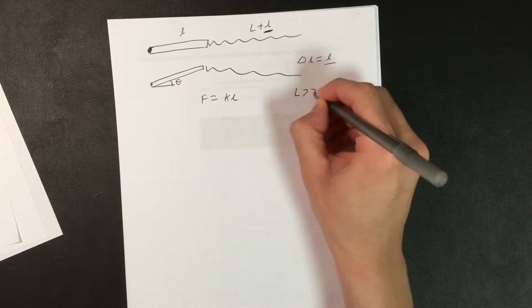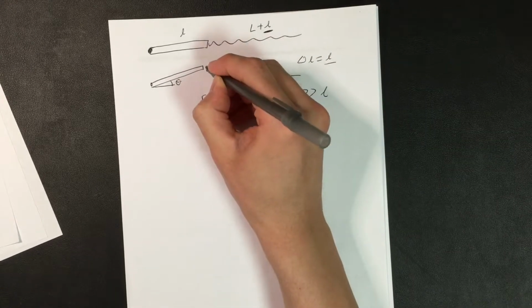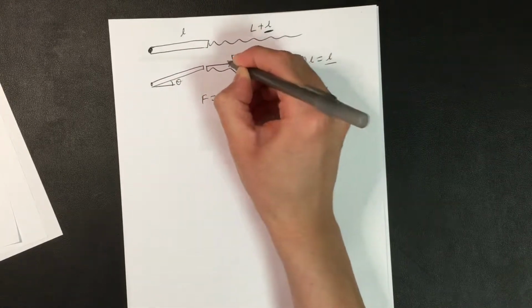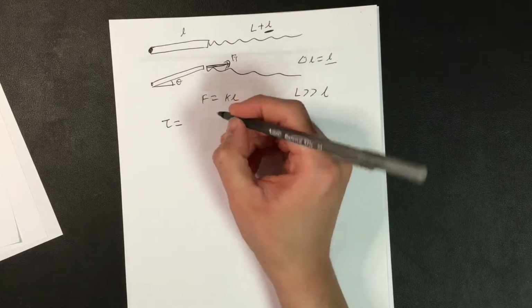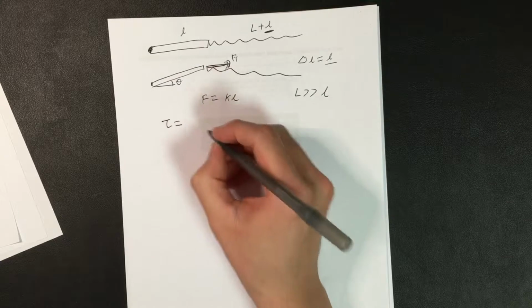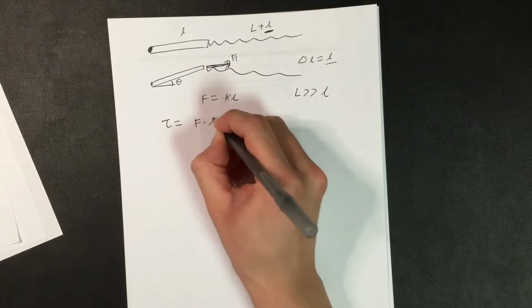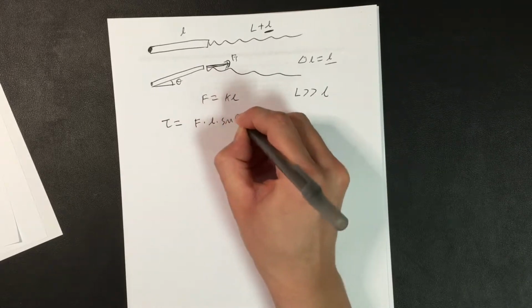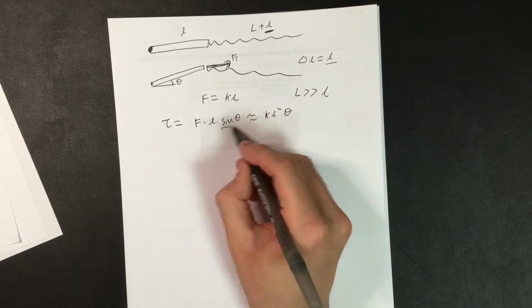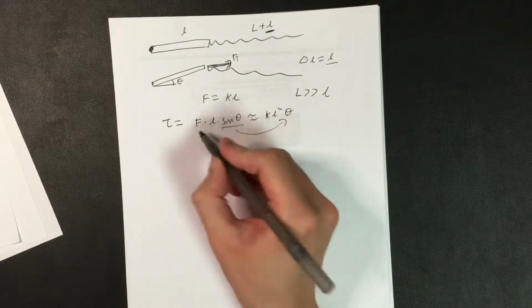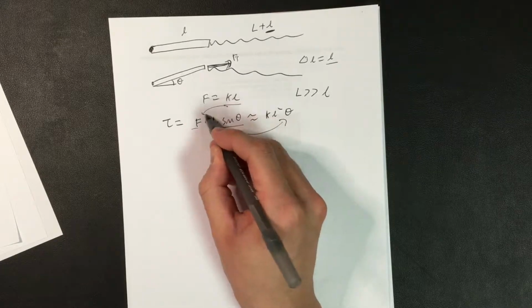But since the length of the spring is far greater than the length of the rod, we can assume that the force of the spring is exerted horizontally, and therefore the torque that is applied to this rod equals the force times L times sine theta, which is approximately kL squared theta, because sine theta can be approximated as theta, and force is simply kL.